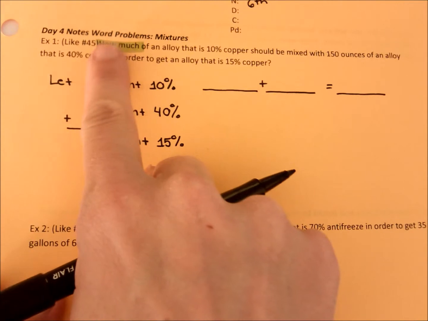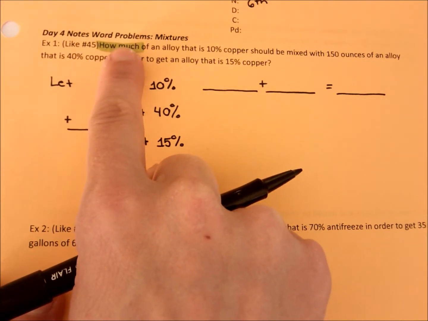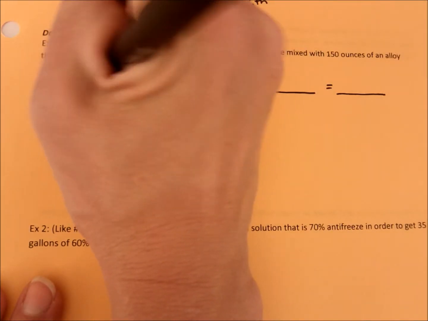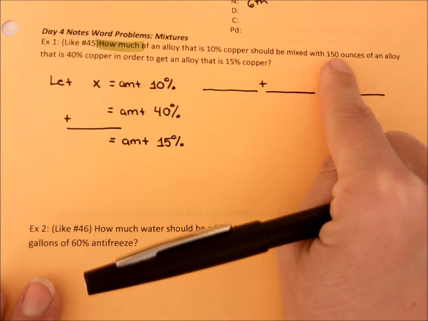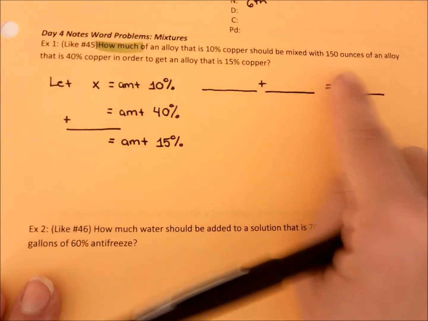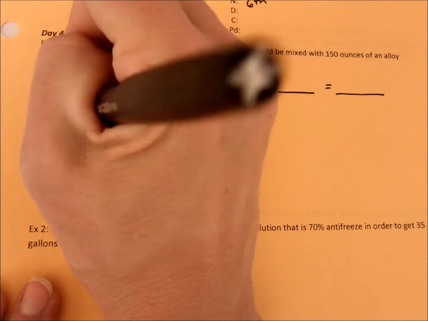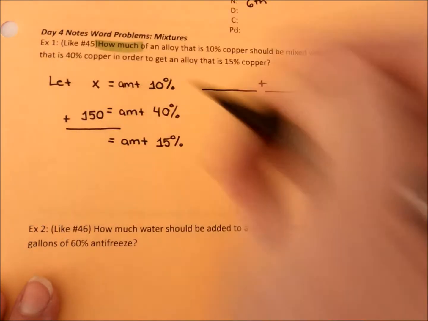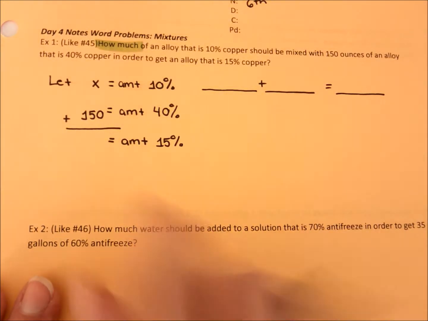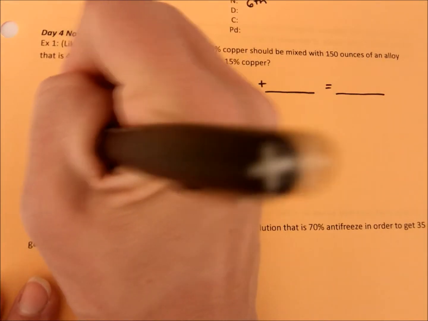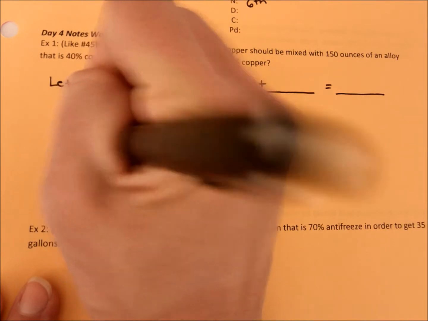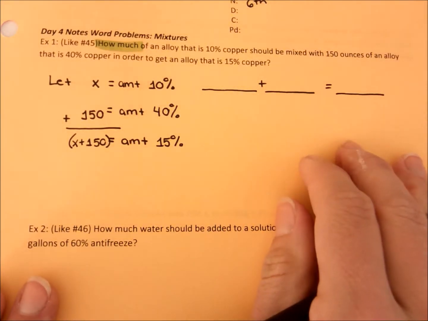Okay, now we have to decide our variables. So again, go back up to the top. It says how much. And again, you told me that how represents x, the variable, correct. So we're going to let x equal the amount for the 10%. And then it gives us the amount for the 40%. What is the amount? 150. Very good. To make a nice total of what? X plus 150. I don't think any of you had trouble last night remembering to put parentheses around that because it's a quantity. So that's pretty good.